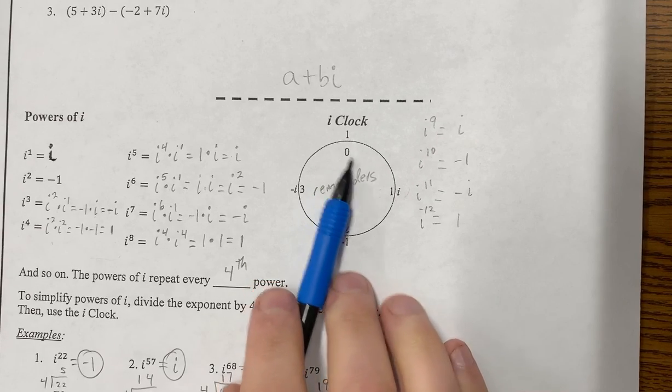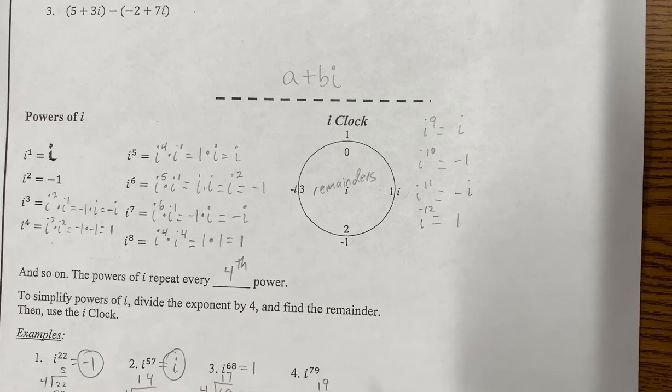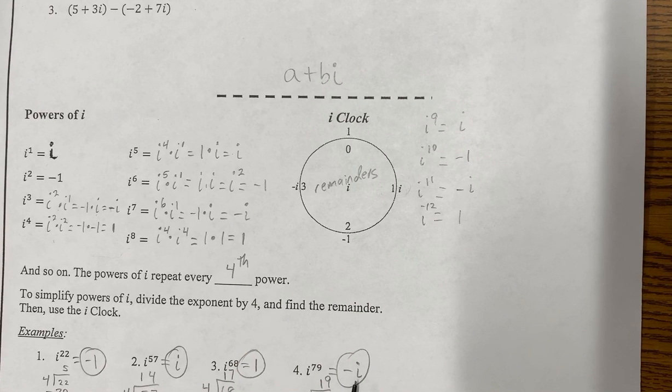So we go over to our i clock. The remainders again are on the inside. A remainder of 3 tells me we're at the negative i part of the pattern. So we get negative i as our solution, or our simplified version of i to the 79th.